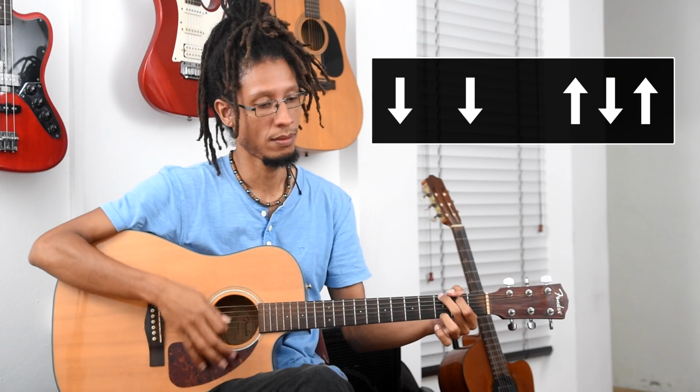Here's our third and final example for this lesson. It sounds like this in a straight rhythm. 1, 2, 3, 4. And that is down, down, up, down, up.